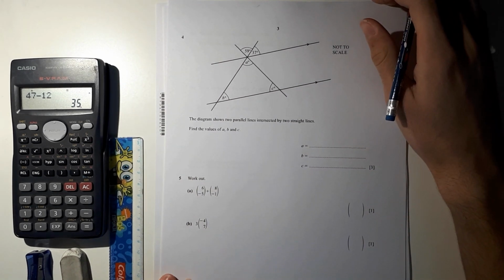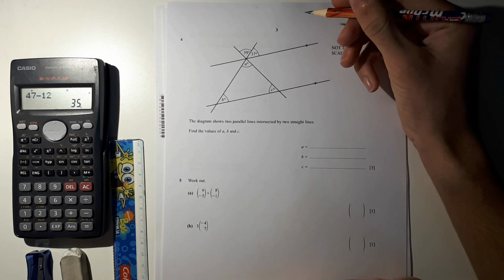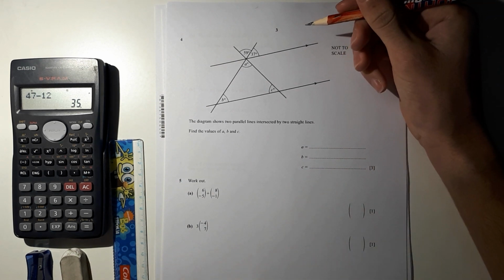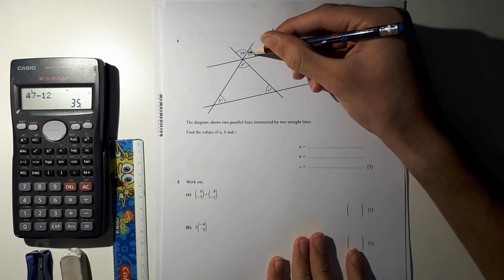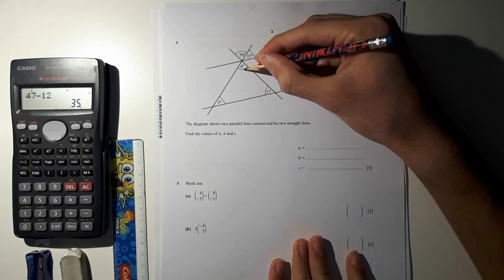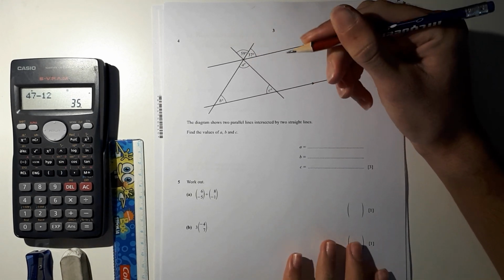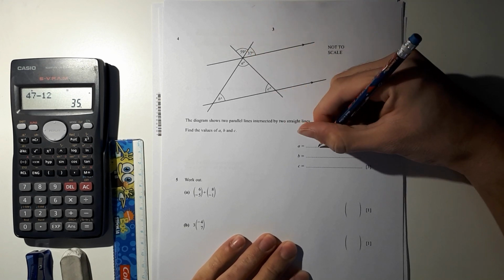The diagram shows two parallel lines intersected by two straight lines. Find the values of A, B, and C. So we know that in parallel lines there are certain properties that we must know. For example, this property shows that this angle is equal to this angle, as they are opposite. So 59 is equal to A.